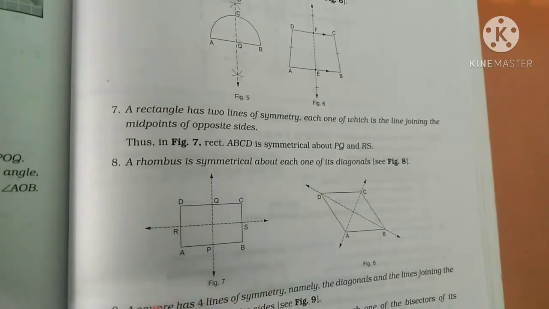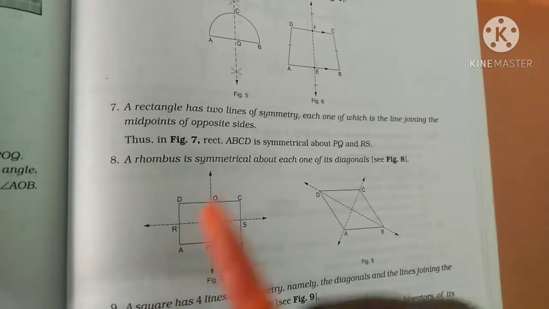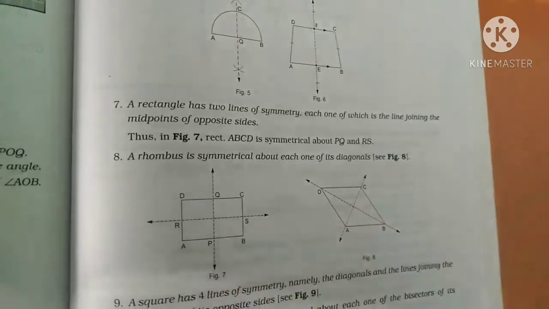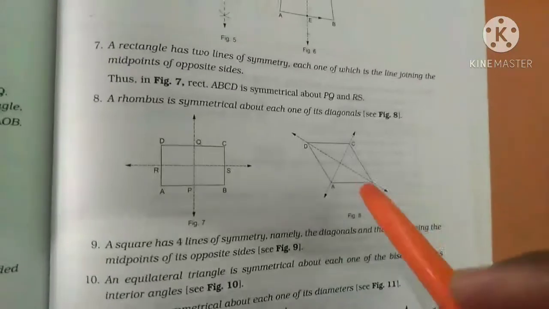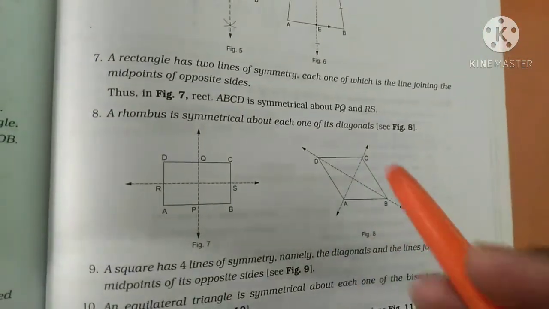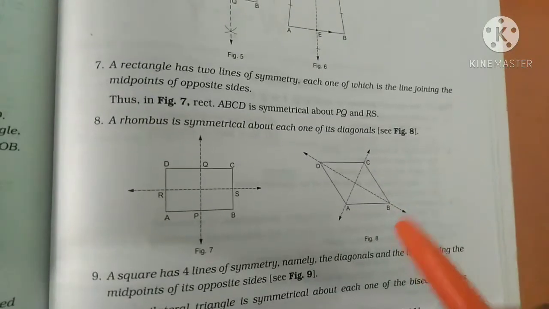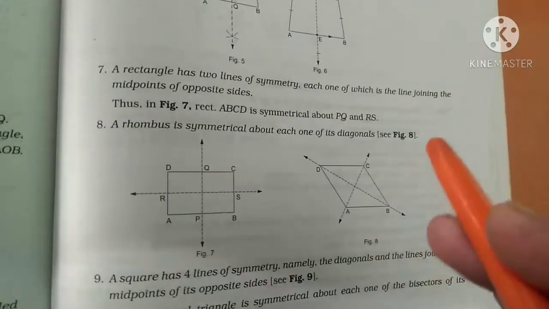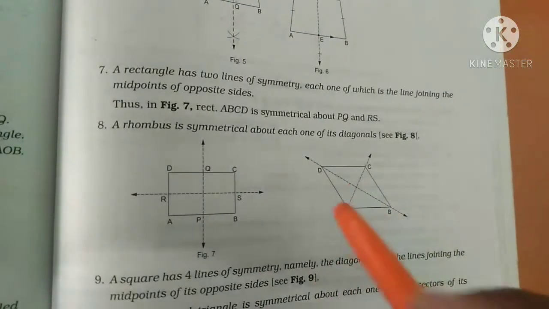So the line of symmetry for the rectangle is both horizontal and vertical line of symmetry. Right? Now we can consider the case of rhombus also. This is the rhombus. We know that rhombus has four sides equal. So the line of symmetry for the rhombus is through their diagonals.